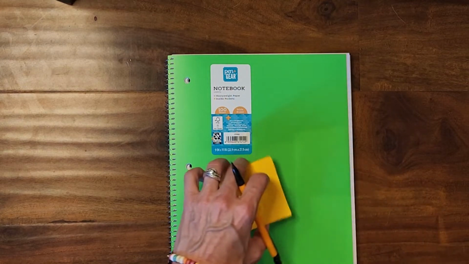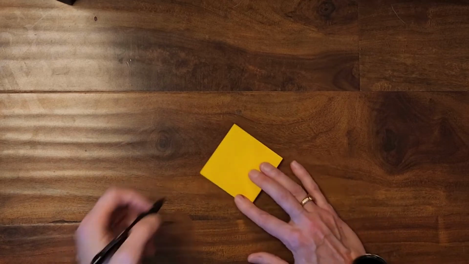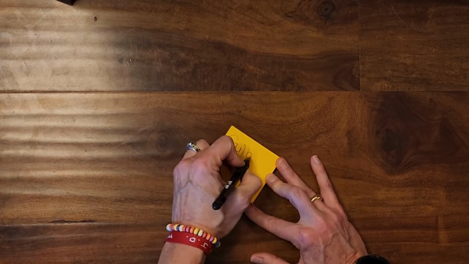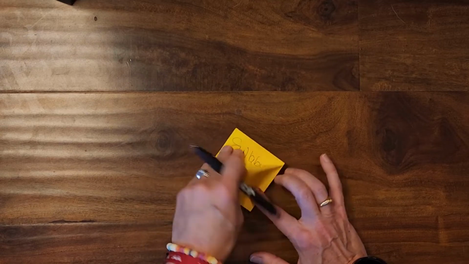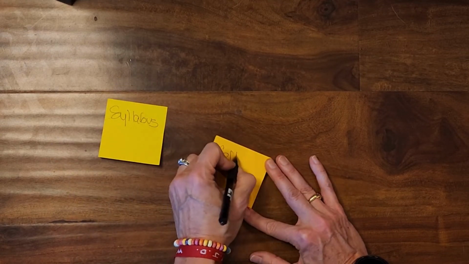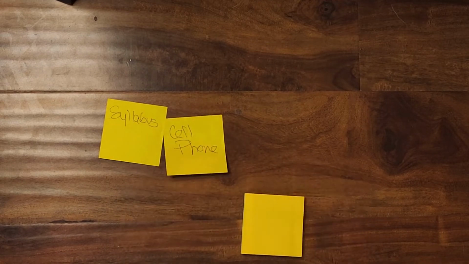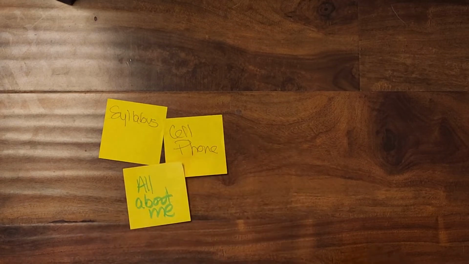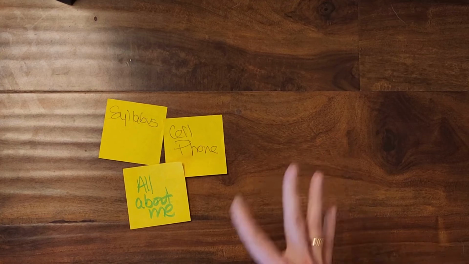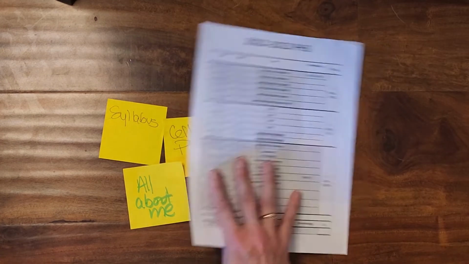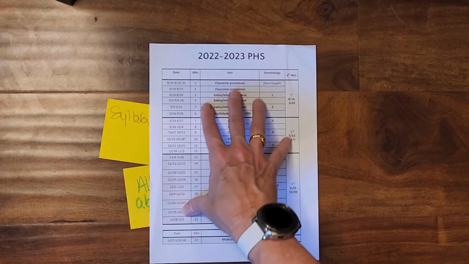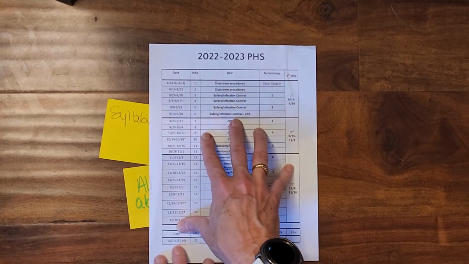Next, we're going to take our sticky notes and write down all the things that we hand to the kids. Syllabus. Cell phone policy. I'm going to make lists of all the things that I hand out to my kids. I know I do an About Me page. I also have my fall and spring calendars. And I'm going to use my yearly plan to decide where I want to put some of these.